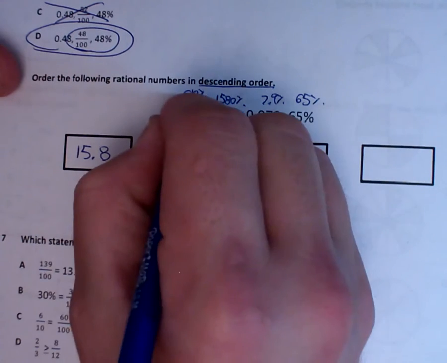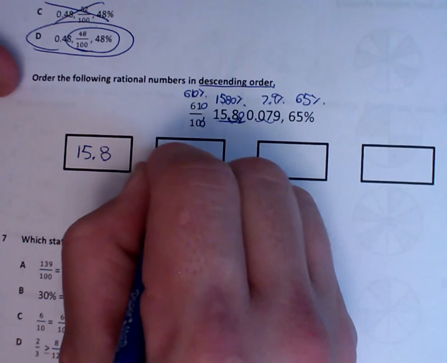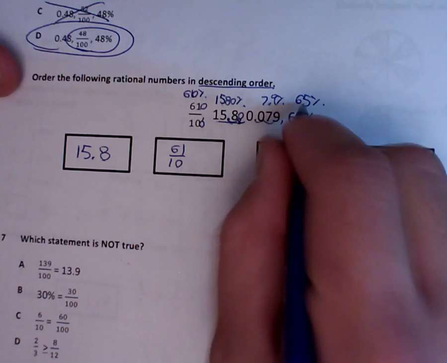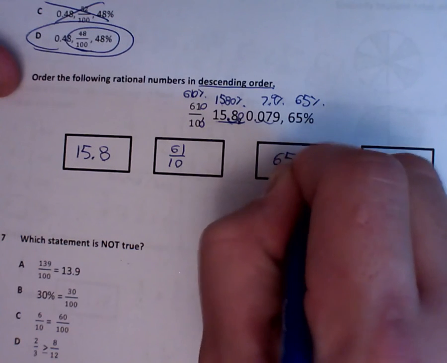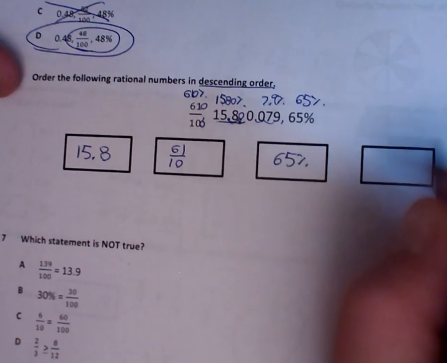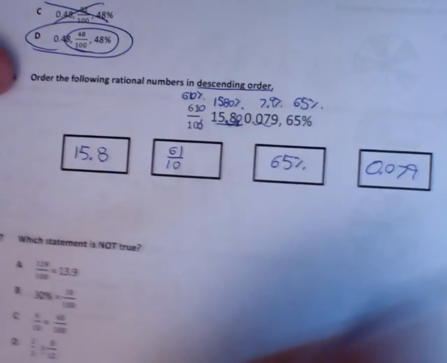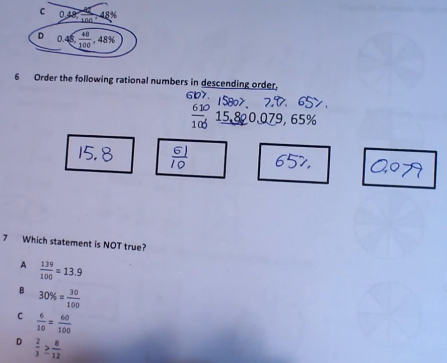All right, next one would be 610% or 61 over 10. All right, next one would be 65%, already written as percent, very helpful. And then the last one, 0.079, 7.9%, very small, very small.